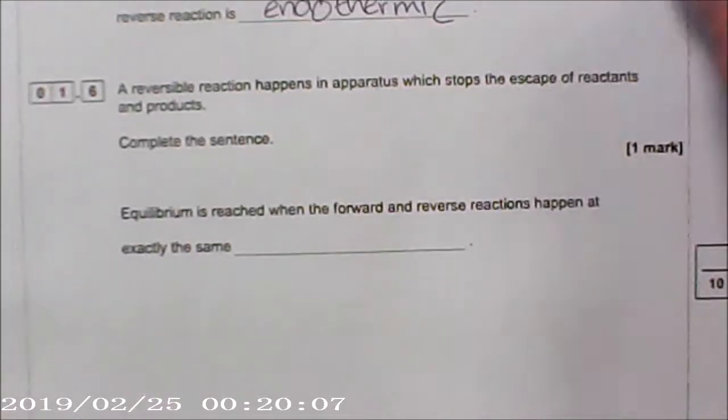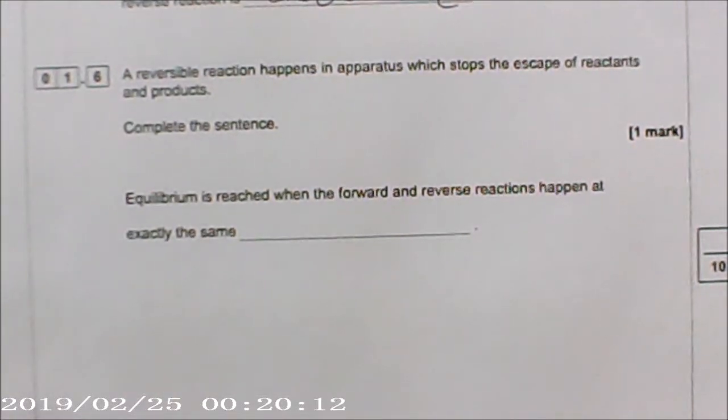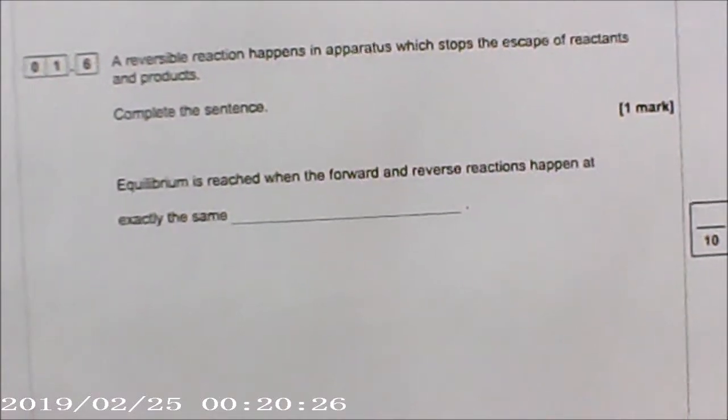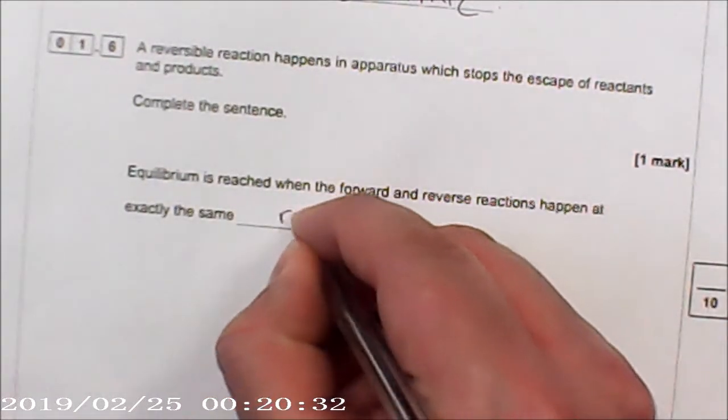Right, last one of question 1. A reversible reaction happens in apparatus which stops the escape of reactants and products. Equilibrium is reached when the forwards and reverse reactions, so reverse just backwards, reactions happen at exactly the same, and there is one ideal word, which would be rate.